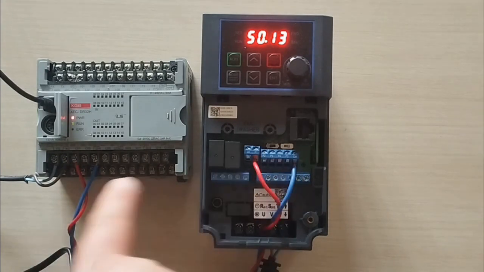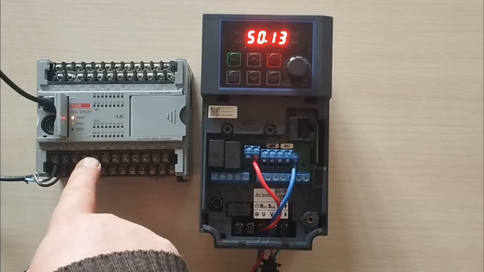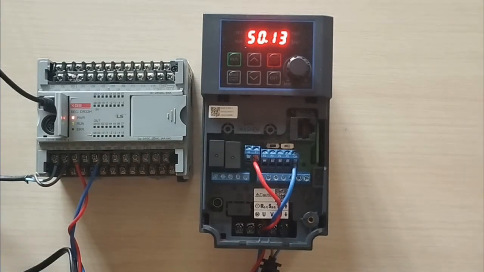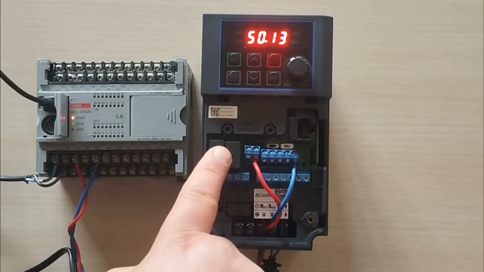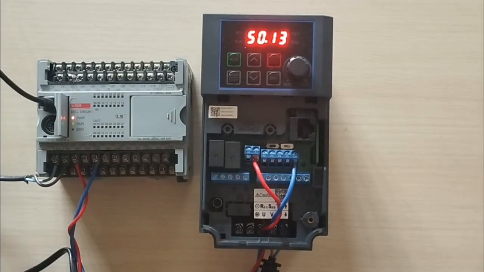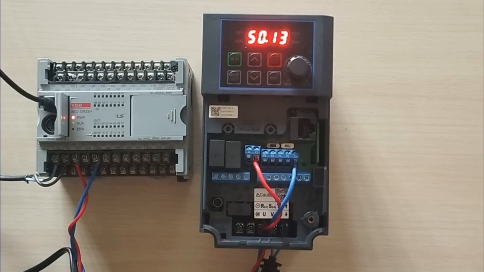The drive CM was connected to the PLC's zero common terminal. We connected the drive to the LS PLC's zero common terminal so that we can control the inverter's on and off state from the PLC using this trigger.